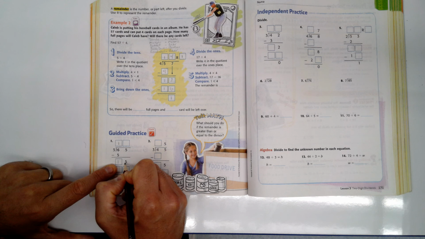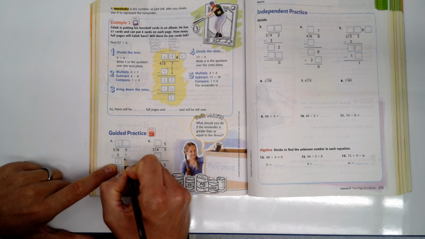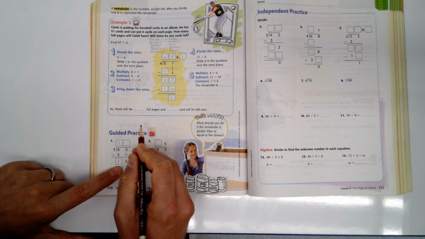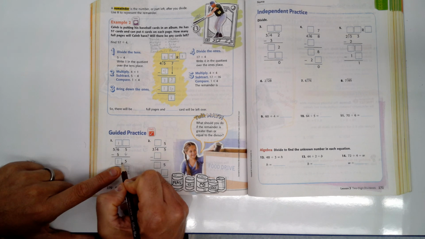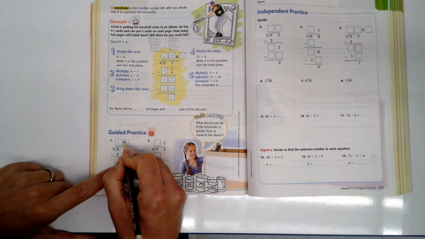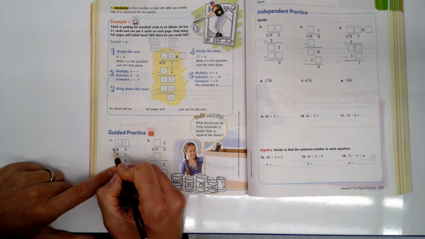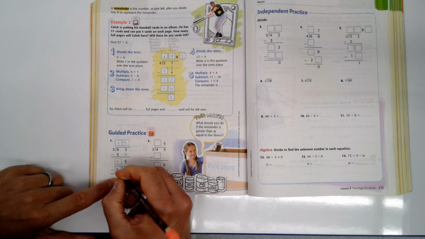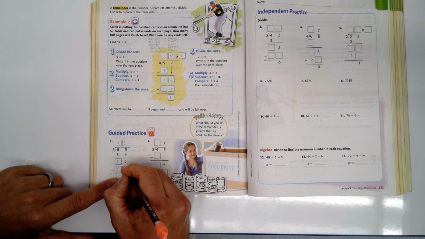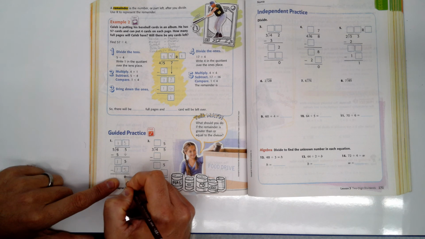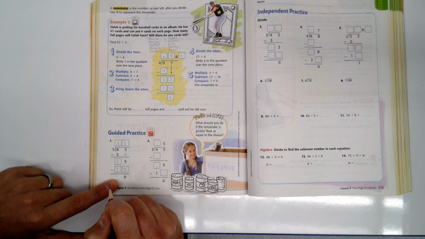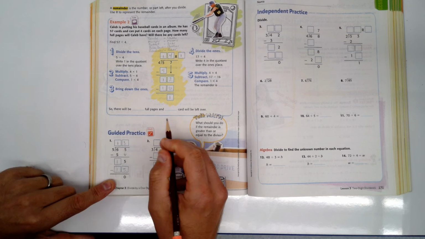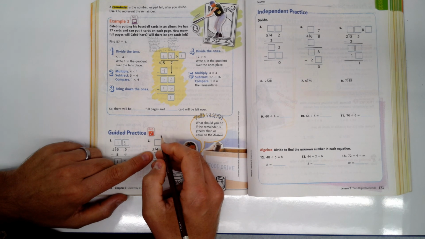The 5 is brought down to here. Now we go back to divide. How many times does 5 go into 15? It goes 3 times. Now mommy multiply. 5 times 3 is 15. Sister subtract. 15 minus 15 is 0. No remainder.